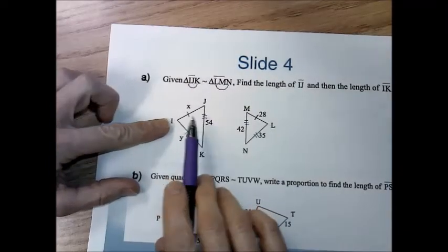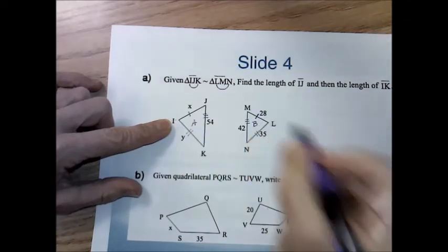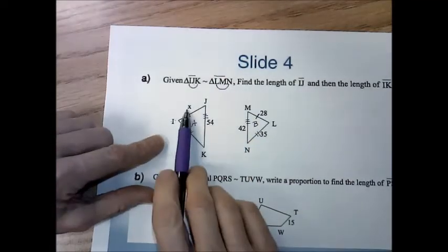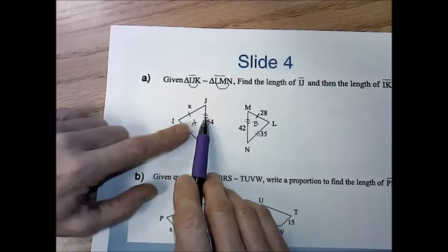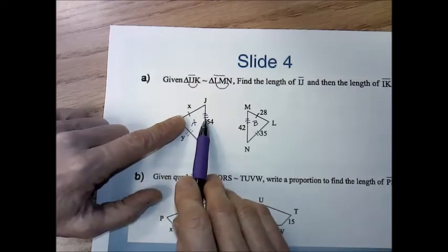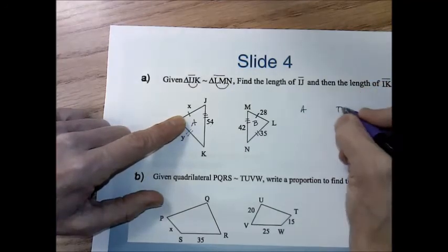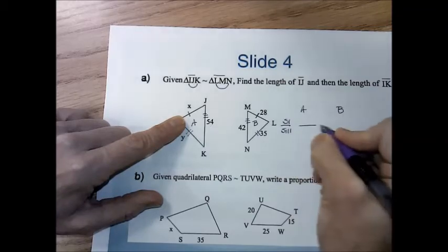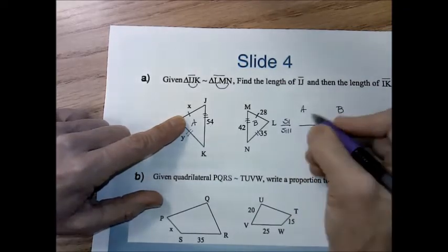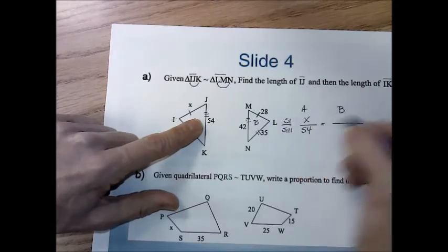So let's go ahead and find the first one here. We'll name this triangle A and triangle B. In order to find x, the only measure we have over here is 54, so we're going to have to use side 1 and side 3 to find the measure. We need side 1 and side 3, and this would be x. Side 3 is 54.